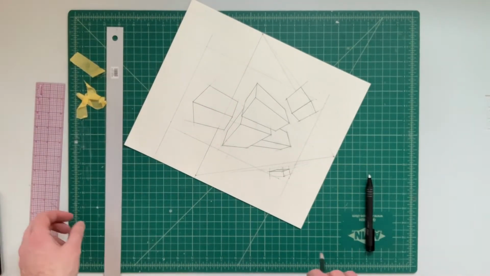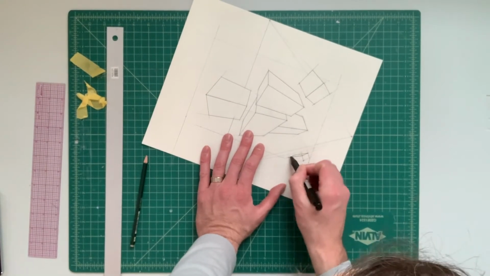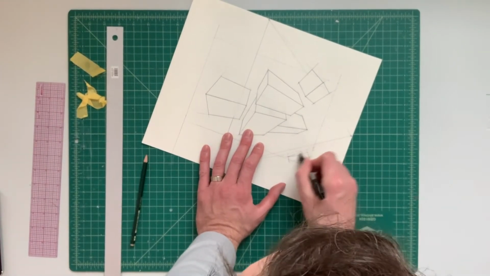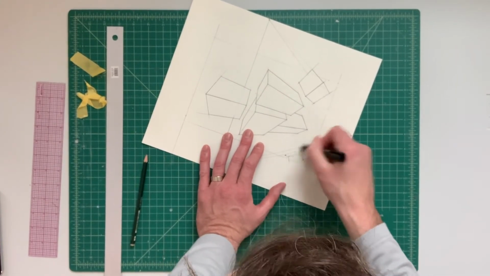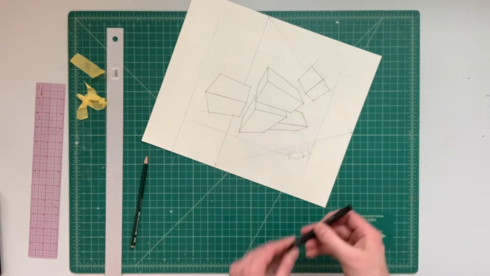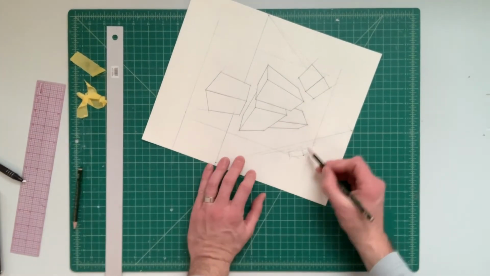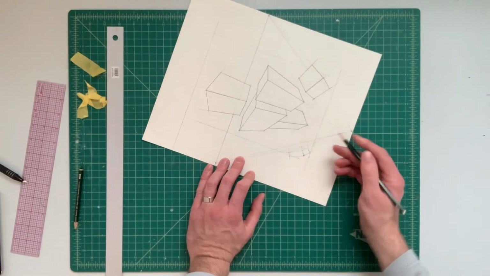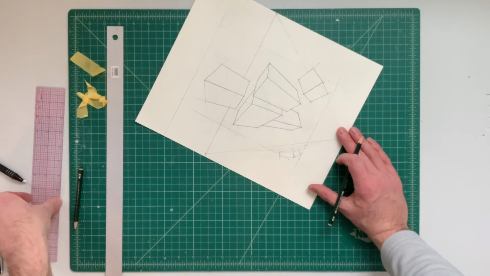Let me just show you one thing. I'm going to erase this and then draw it in once again, just so you understand how I got to this point. Before, I had it a little bit too close to the horizon line. It's not wrong, it's just that you couldn't really see the top plane.